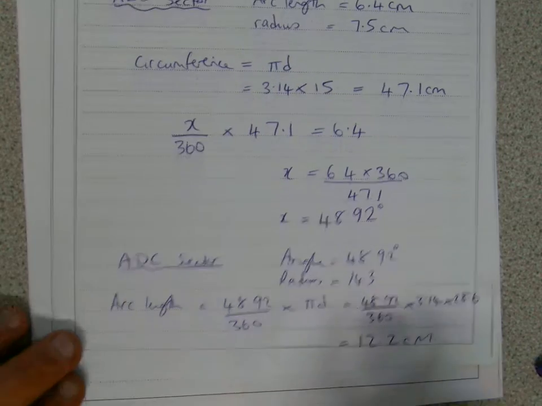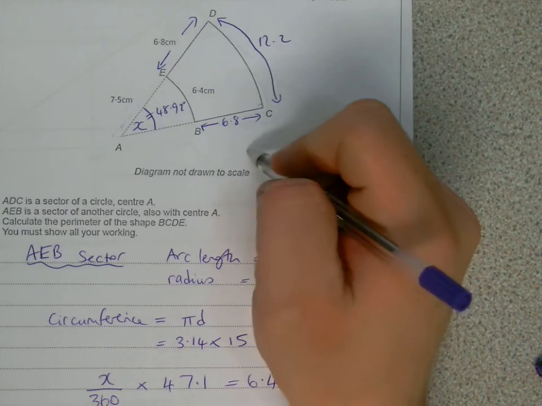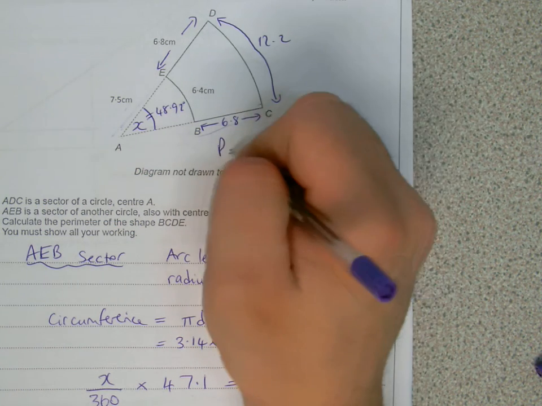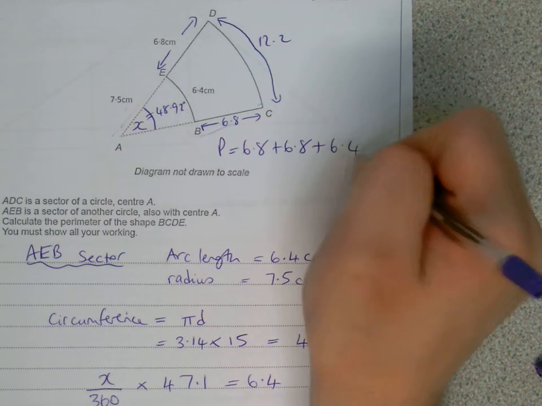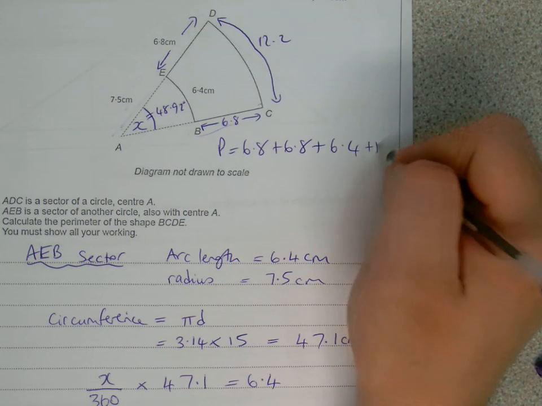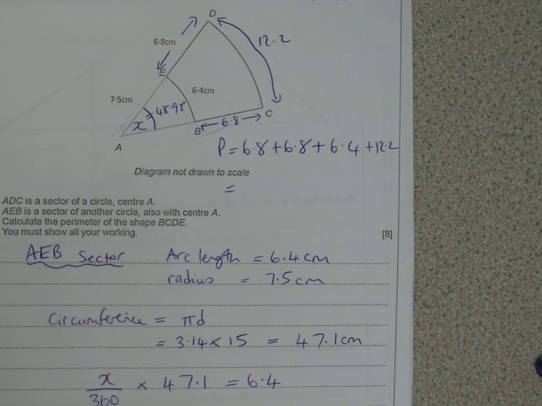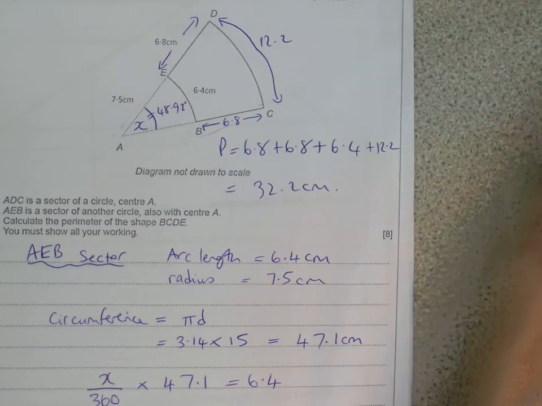So then, if I know that's 12.2, I'll write it up here so it's clear for you. To get the whole perimeter, you just need to add these together. So the perimeter will be 6.8 plus 6.8 plus the 6.4, so those three sides there, and then the 12.2. If I work that out, I get 32.2 centimeters.